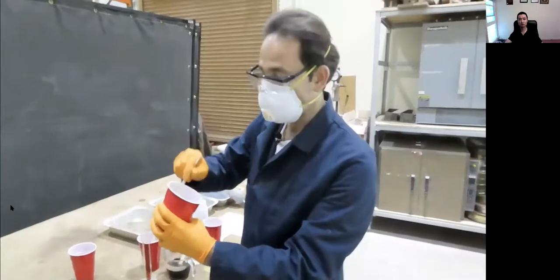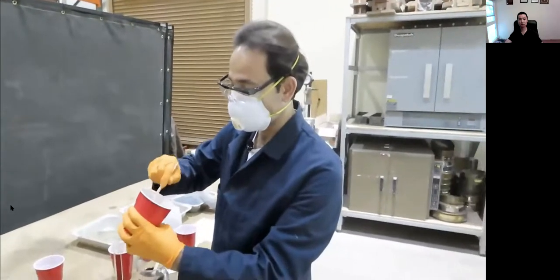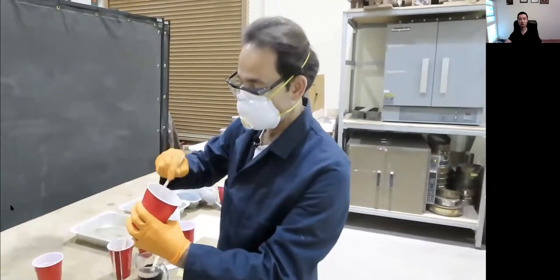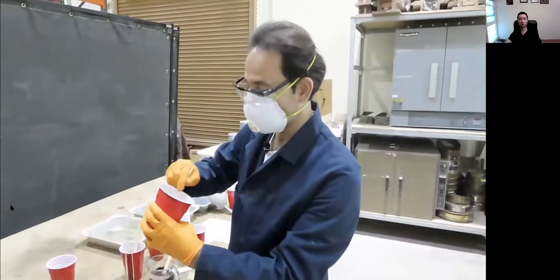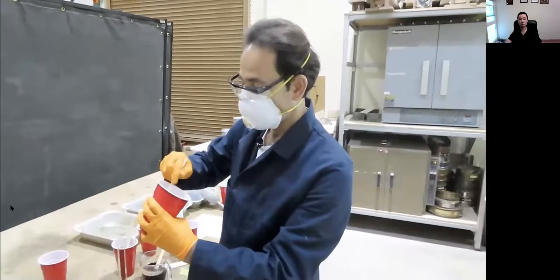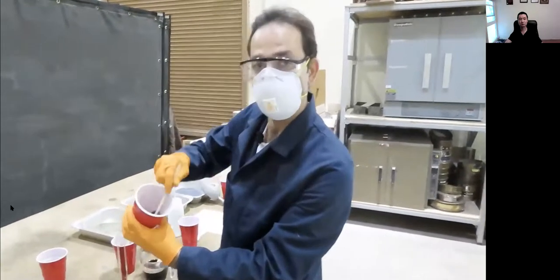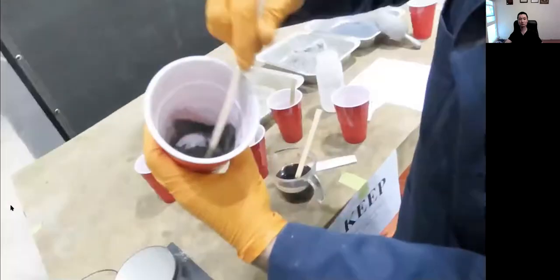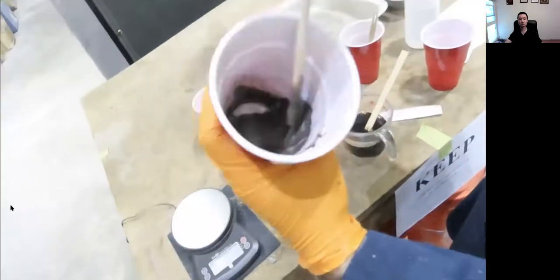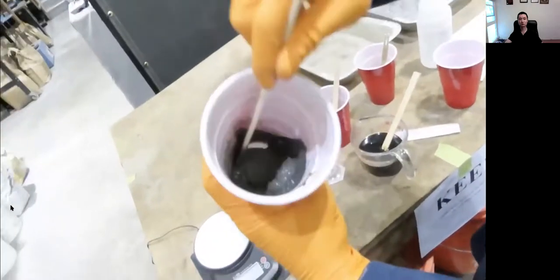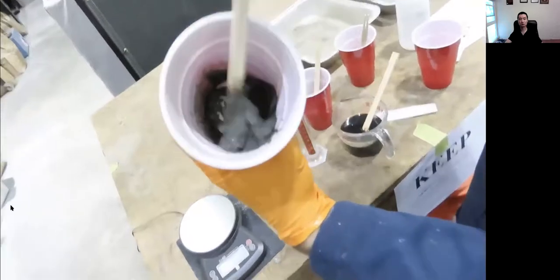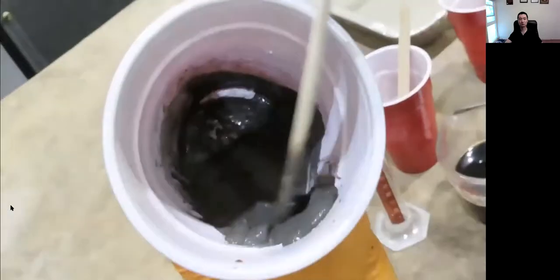I could get the same consistency as the fly ash and water. It's amazing. You can see. I didn't add any more to bring it a little up. And then check it out.